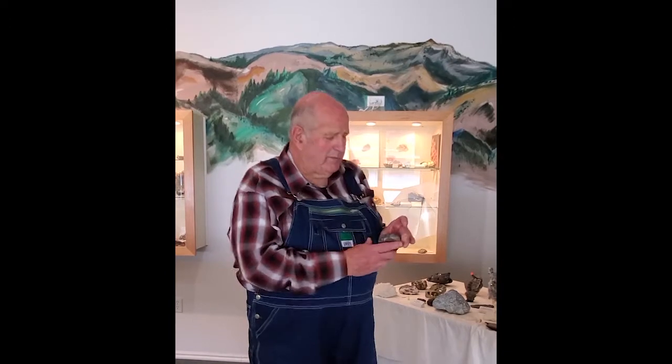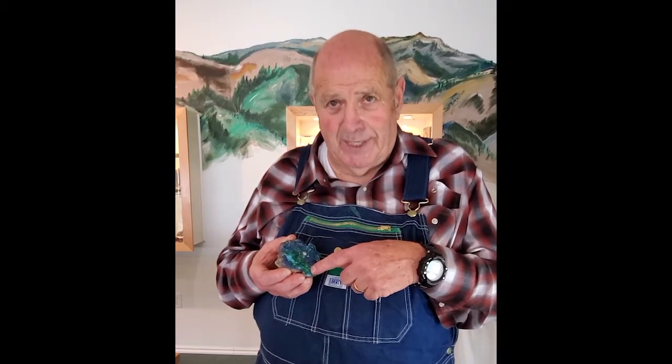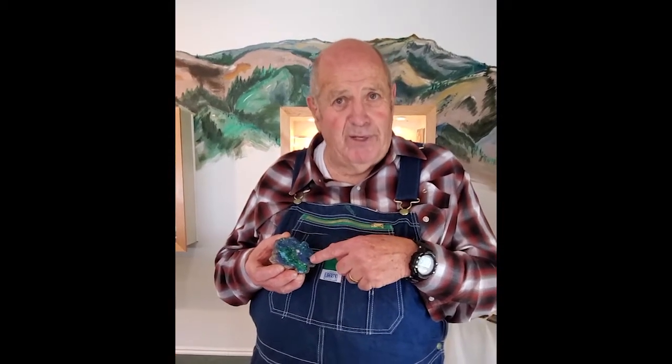Okay, one of the other characteristics we haven't talked a lot about is color. This is one of the easiest ways to identify copper, by the color of the blues and the greens. The malachite is green, the azurite is blue.